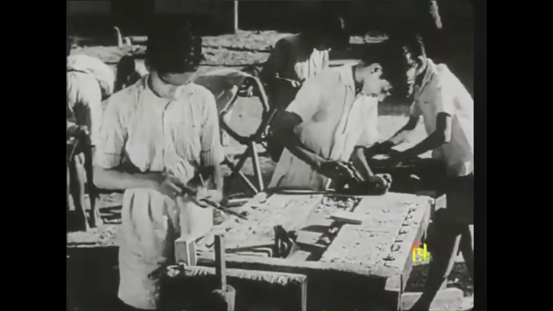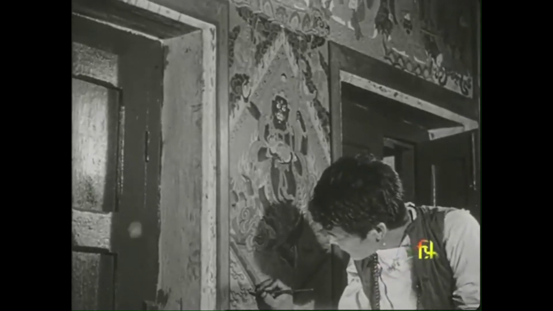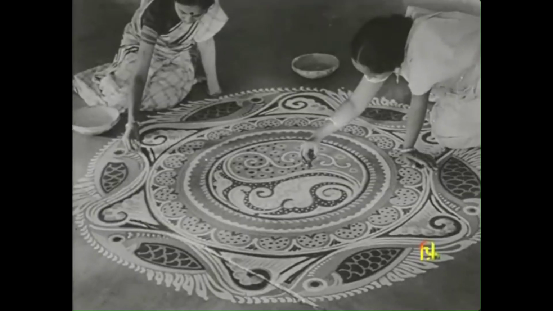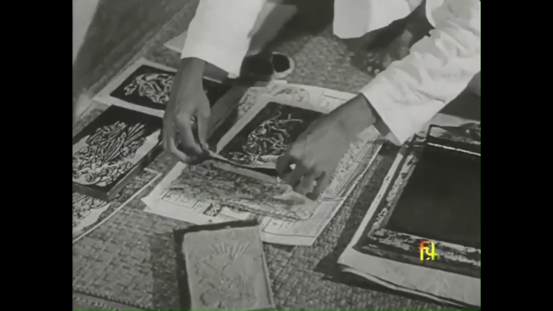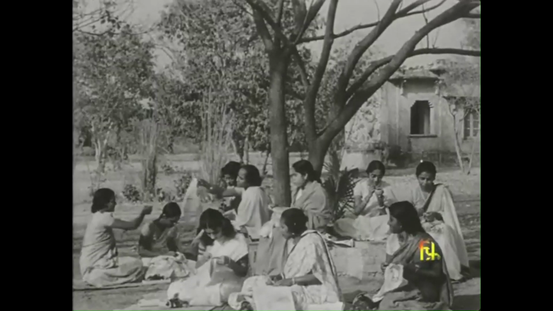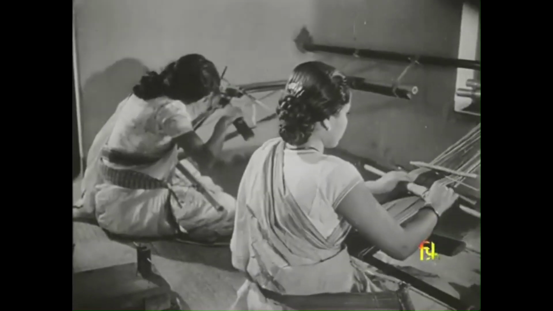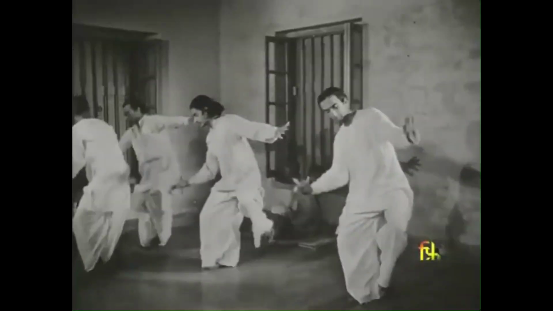Kala Bhavan provided various avenues of art: fresco painting, rangoli, woodcut, embroidery, weaving, while music and dance were featured in the Sangeet Bhavan.